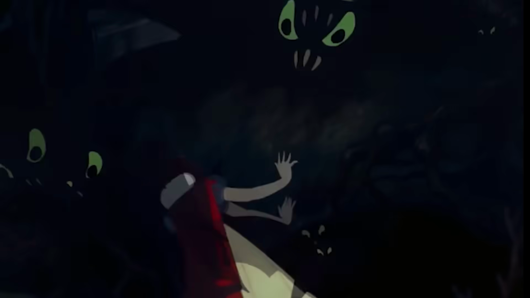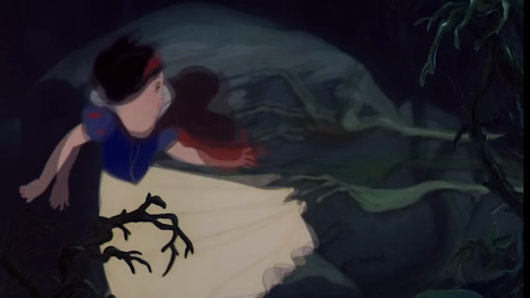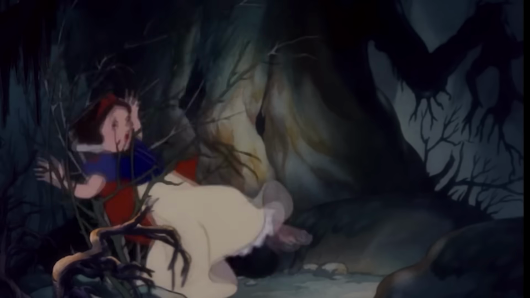Snow White in the Haunted Forest. This entry is referring to a scene in Snow White and the Seven Dwarfs. Said forest looks normal, but then turns out to be scary with faces and hands and all that stuff. Definitely something that would be creepy as a kid.